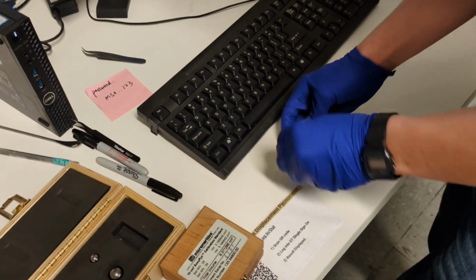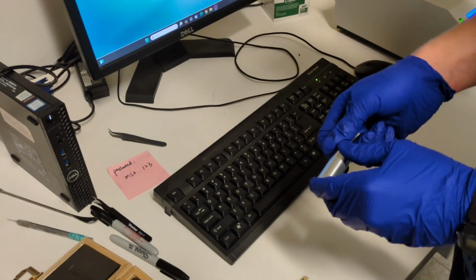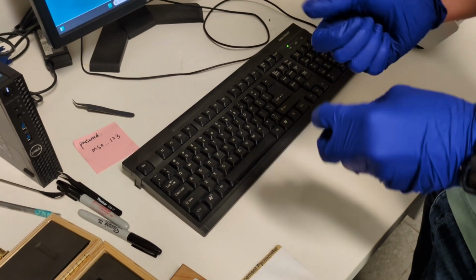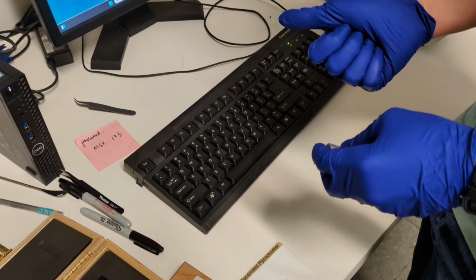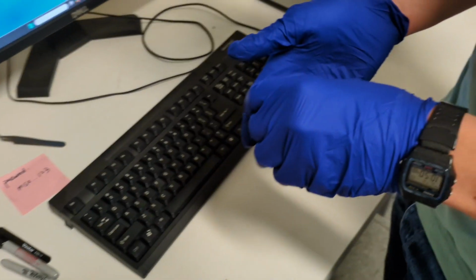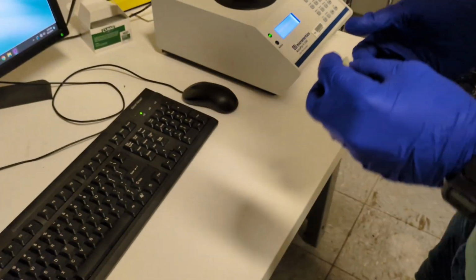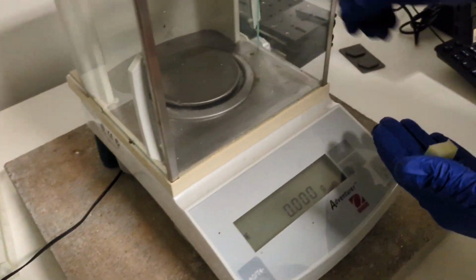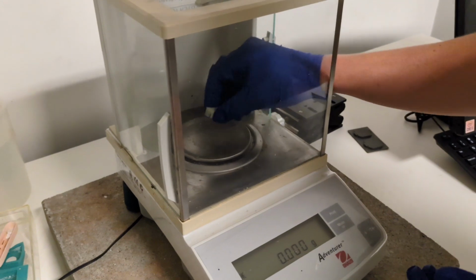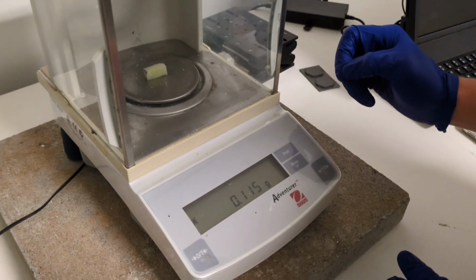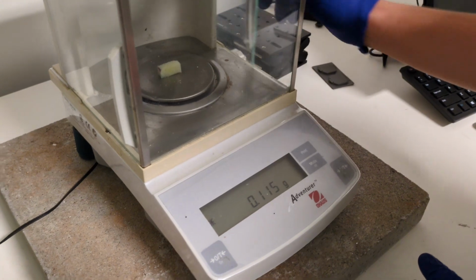When you're using these containers, make sure to wear gloves, because this is very sensitive to other vapors. Finger oil might produce some vapor as well as water. You need to make sure your sample is as dry as possible to make your results reproducible. So we have an analytical balance over here, and we'll just measure our sample right in there. 0.115 grams.